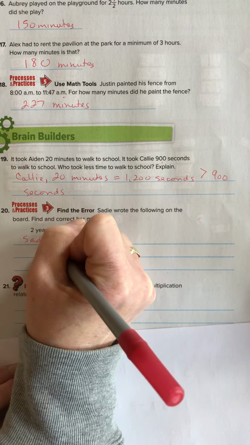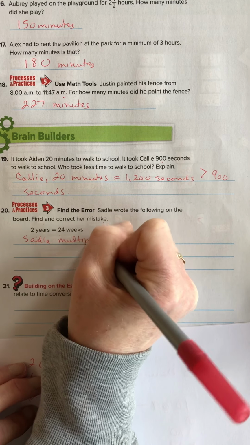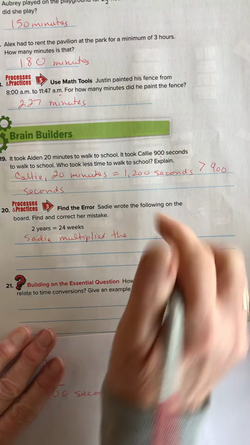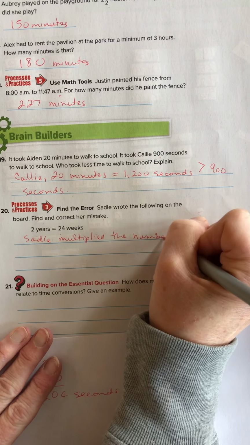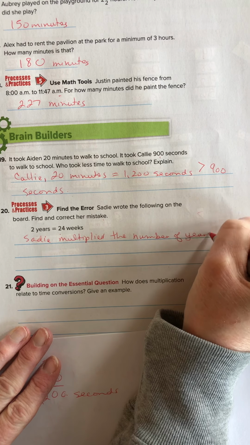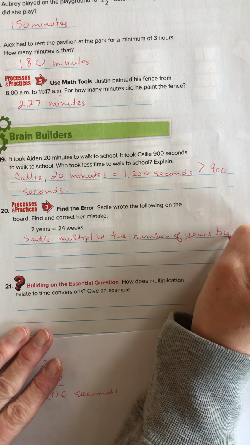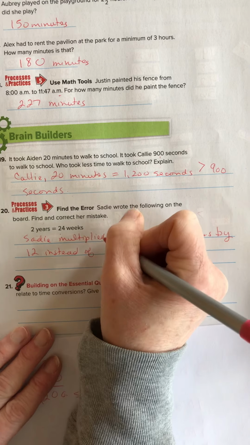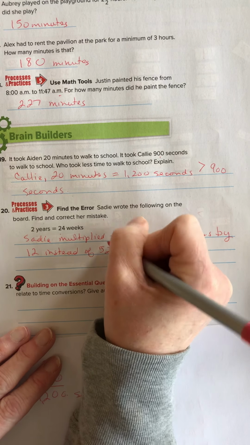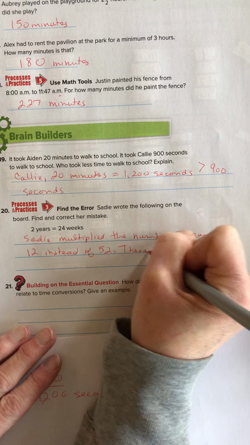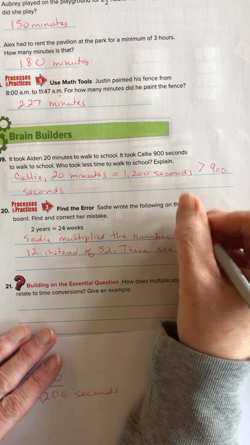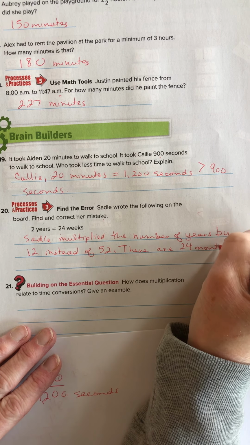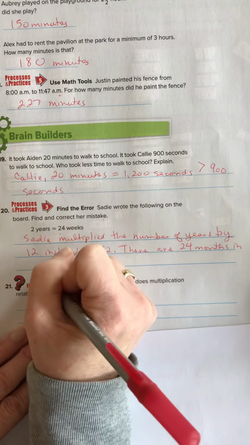Sadie multiplied the number of years by 12 instead of how many weeks are in a year? 52. There are how many months in 2 years? 24 months in 2 years.